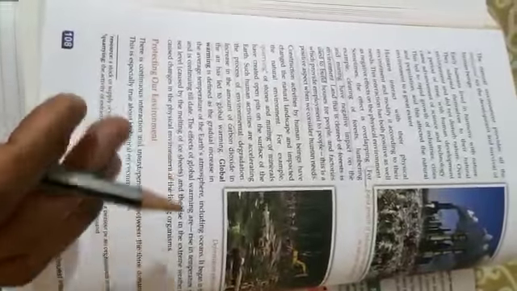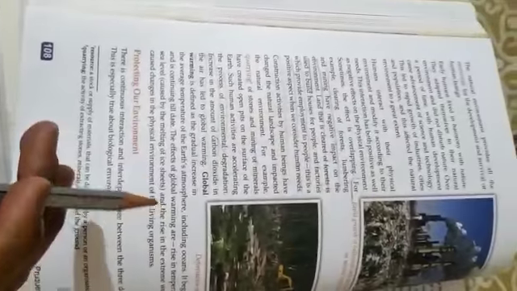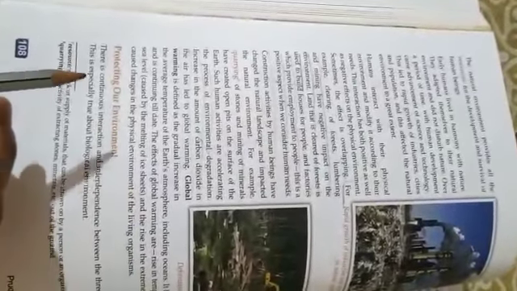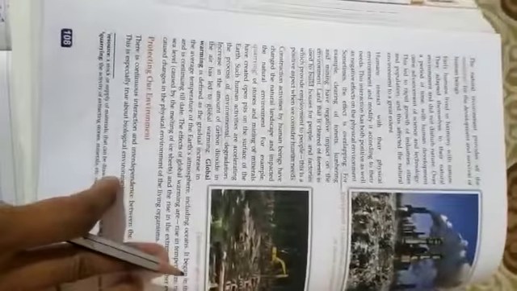So humans must learn to live in their environment in a sensible and careful way, and it's our duty to protect our environment. There is a continuous interaction and interdependence between the three domains of the environment. This is especially true of the biological environment. There are some things to remember.